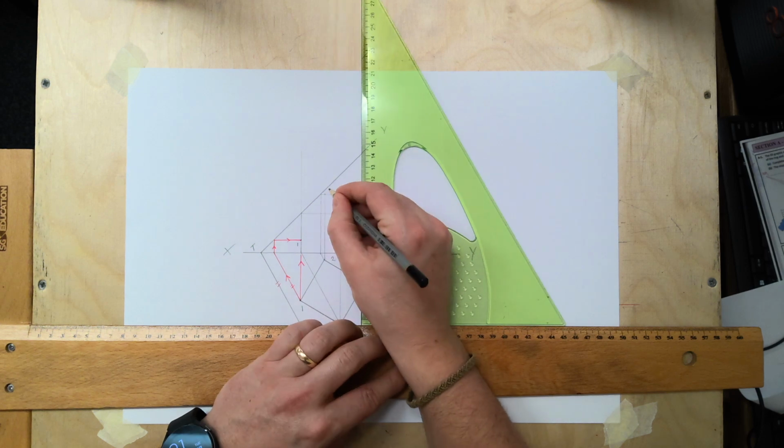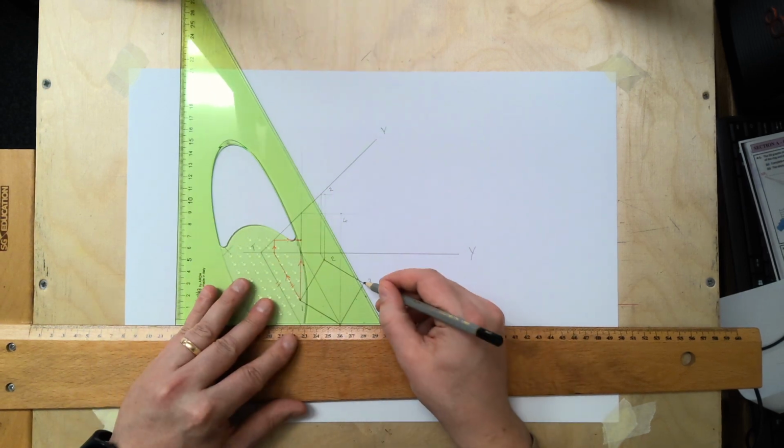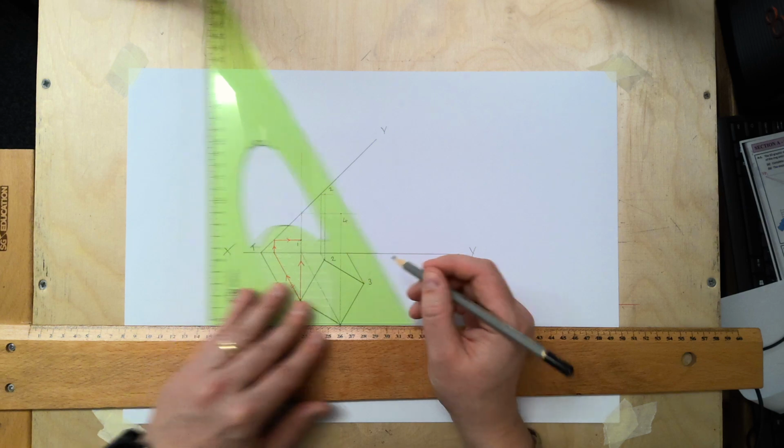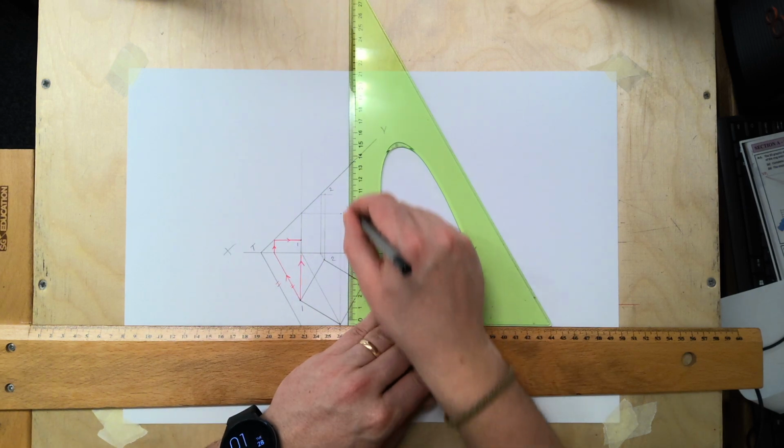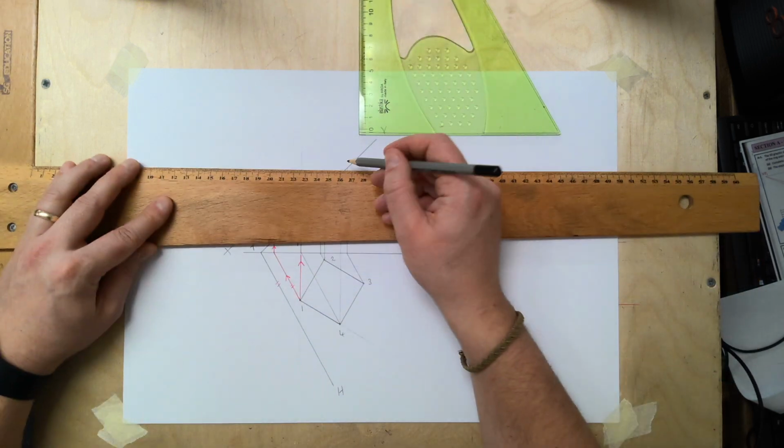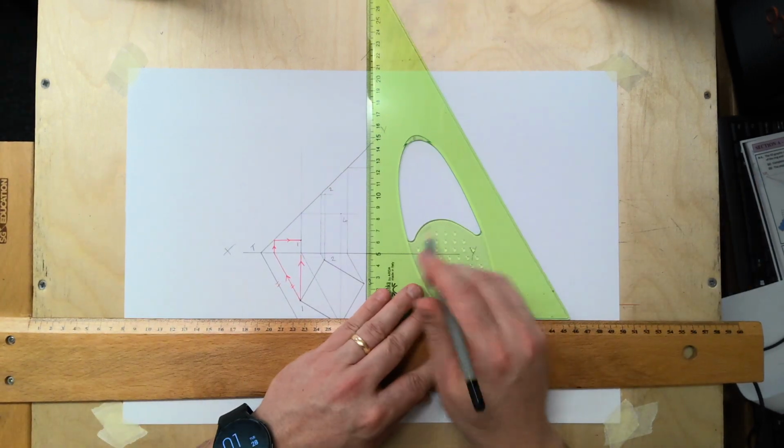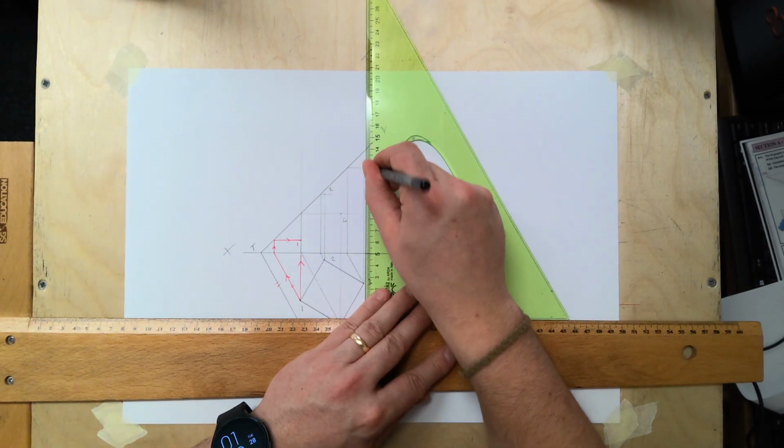Number 2. And finally number 3: parallel to the horizontal trace, vertical till it hits the vertical trace, horizontally across, and then you're directly above itself.